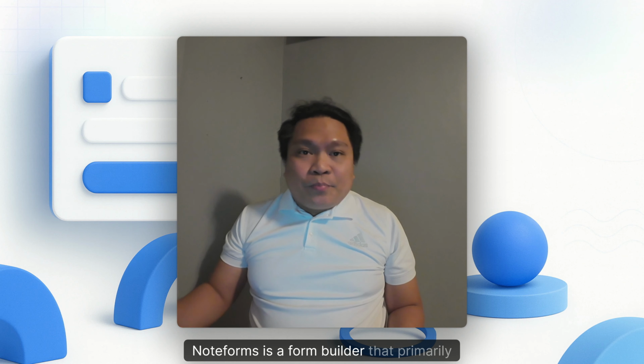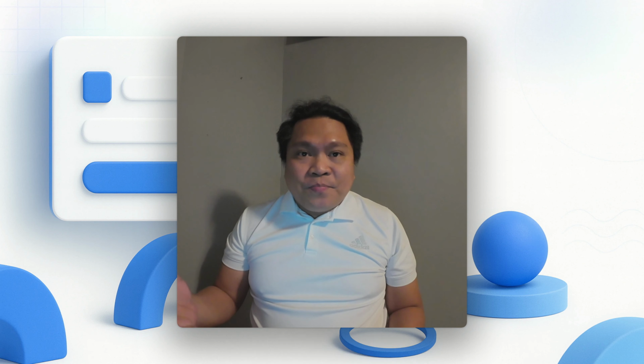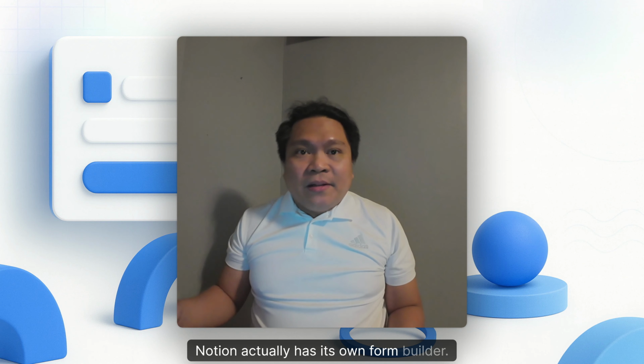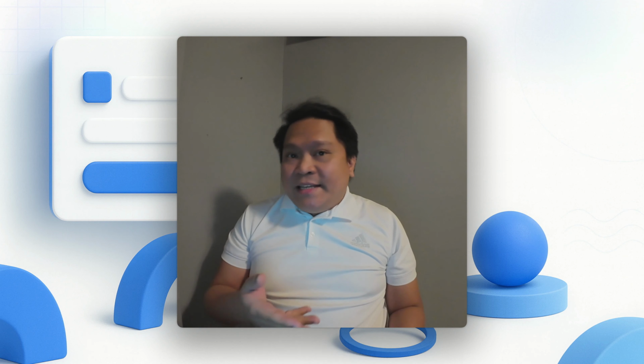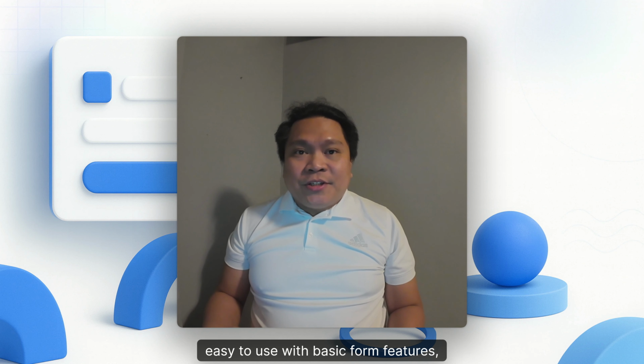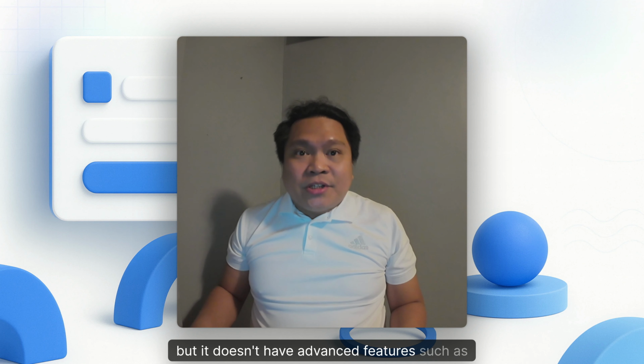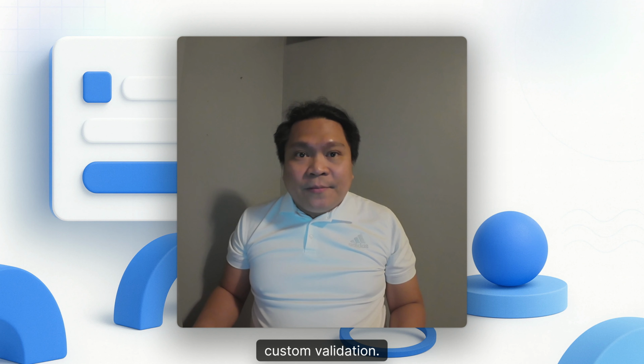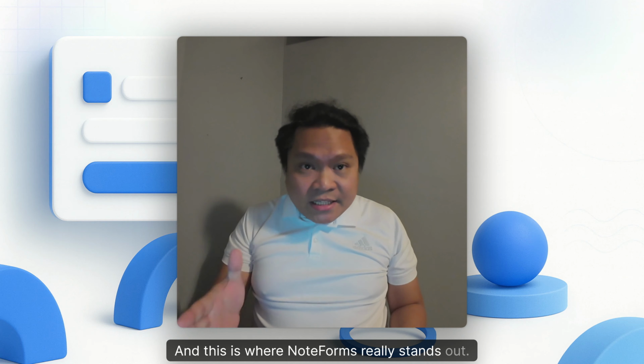NoteForms is a form builder that primarily integrates with Notion. Notion actually has its own form builder. It's straightforward and easy to use with basic form features, but it doesn't have advanced features such as custom validation. And this is where NoteForms really stands out.